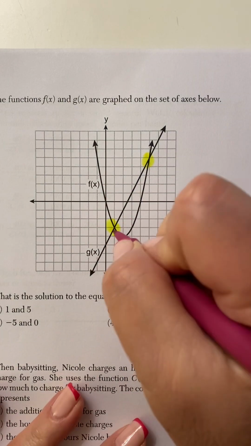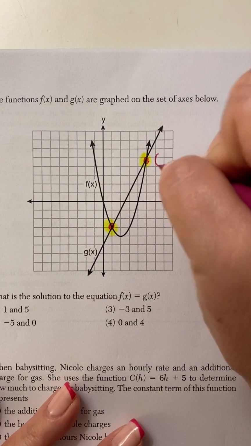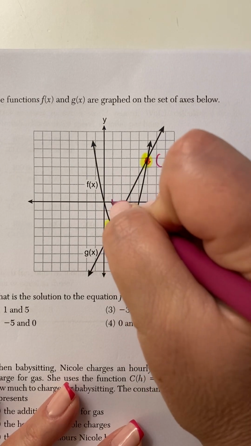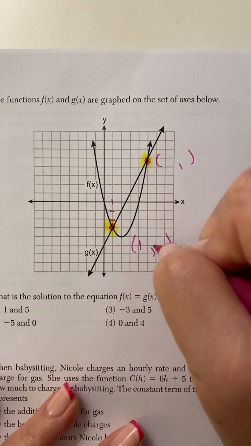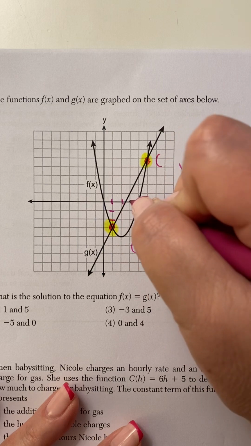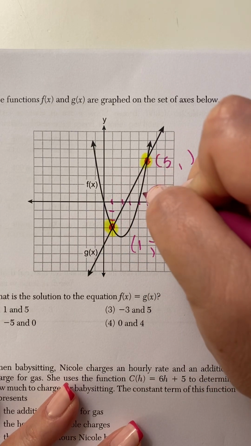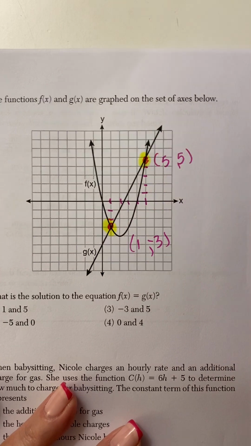Straight up. No issues, right? That point and this point. So what are the coordinates of these 2 points? Okay, this is 1, comma, -3. And this is 1, 2, 3, 4, 5, comma, 1, 2, 3, 4, 5. So that's the point 5, 5.